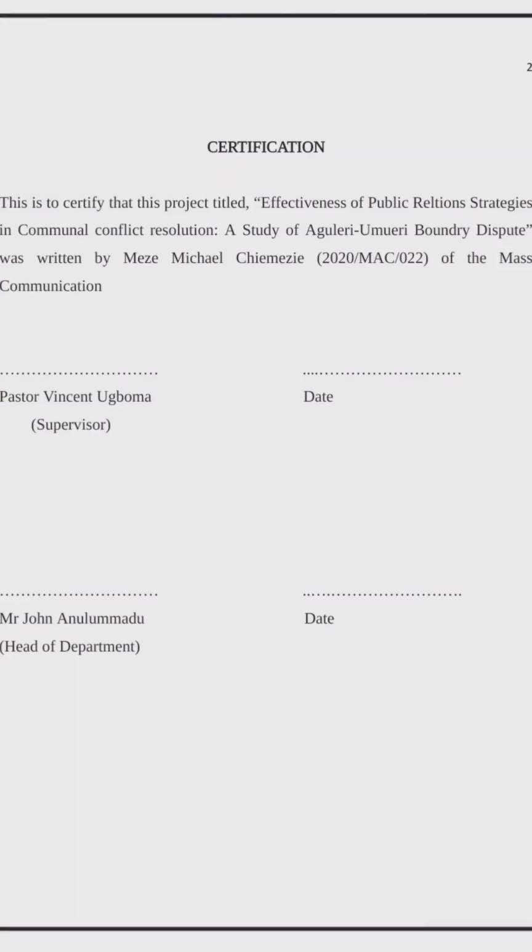But the difference is that you are telling everybody that you have been scrutinized and certified as the author of that project work by your project supervisor and other supervisors who asked you several questions concerning that project work, which you gave them the right answer.